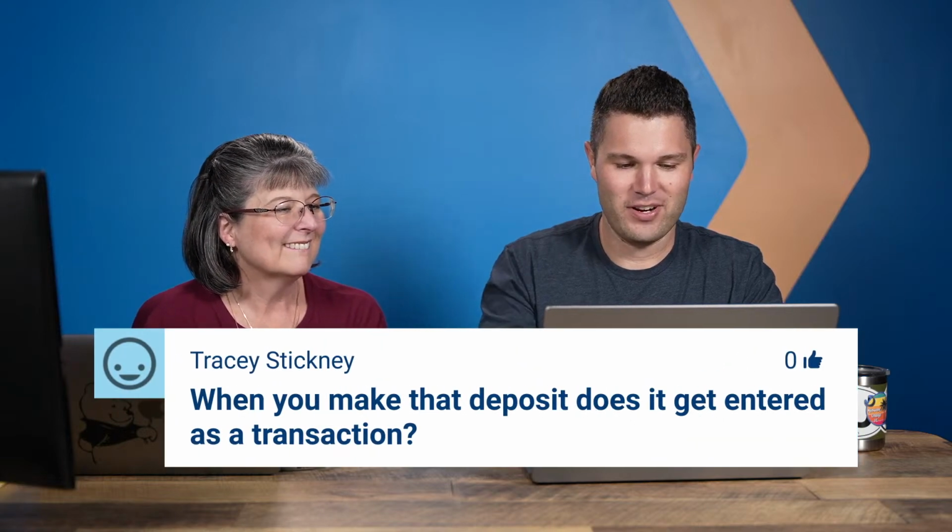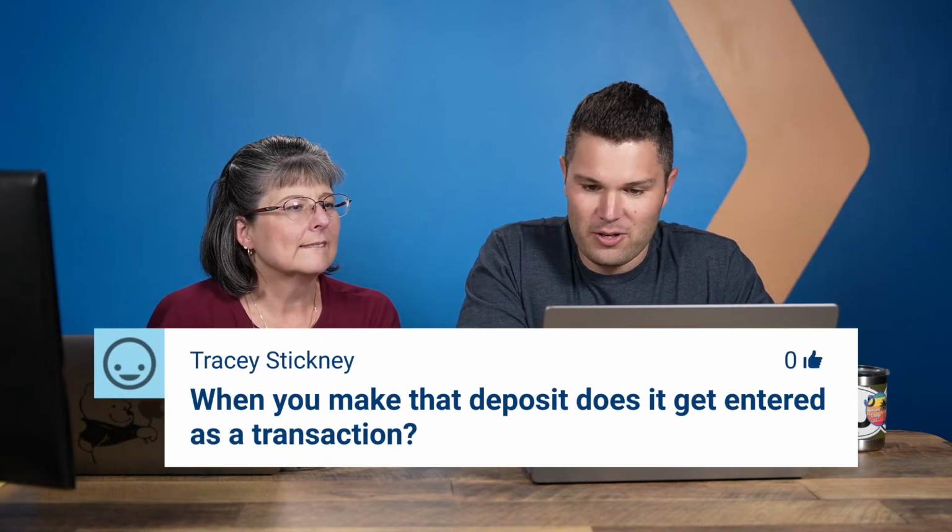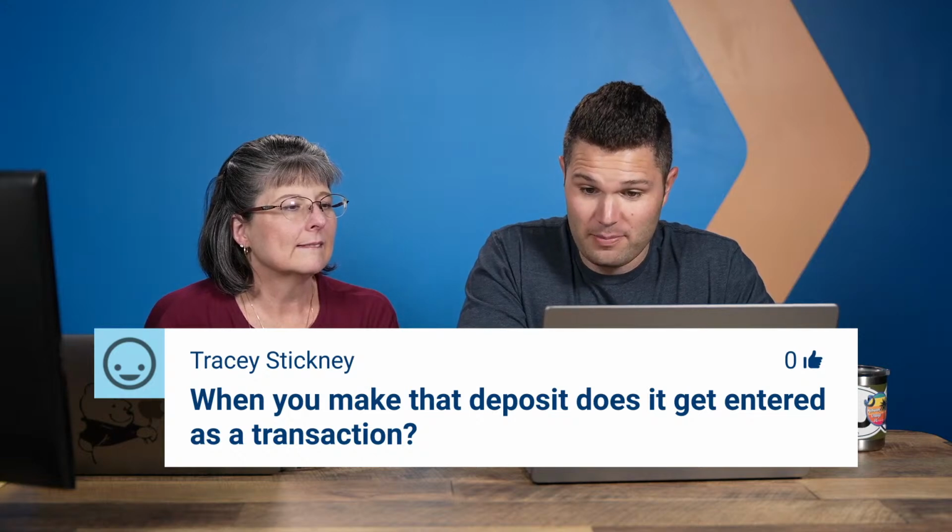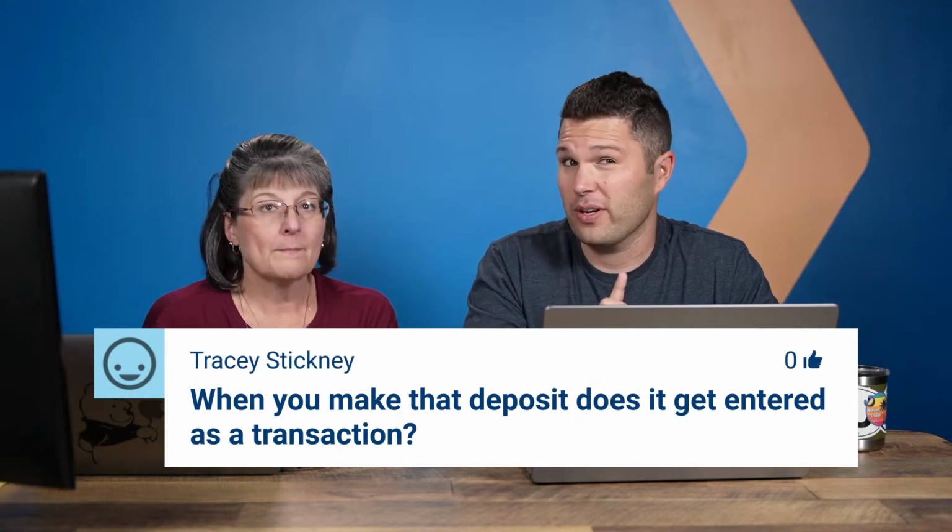So here's a question from Tracy, Lori. Tracy's asking, when you make that deposit, does it get entered as a transaction? Yes, it does. It absolutely does. It's a new transaction in the accounting screen on the date that the transaction occurred. If it's from Stripe, it's going to be on the date the payout occurred.